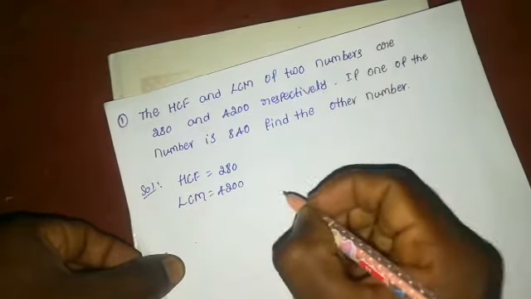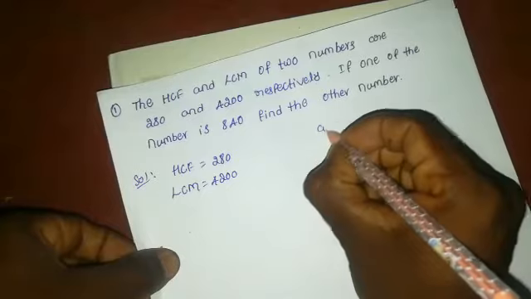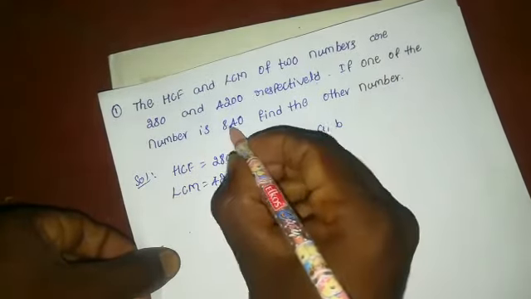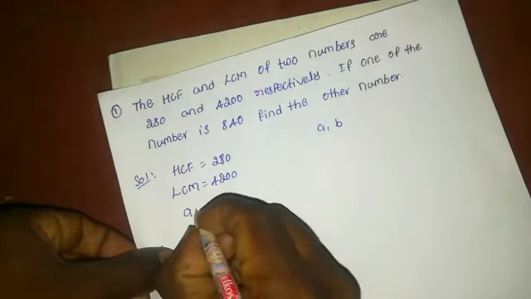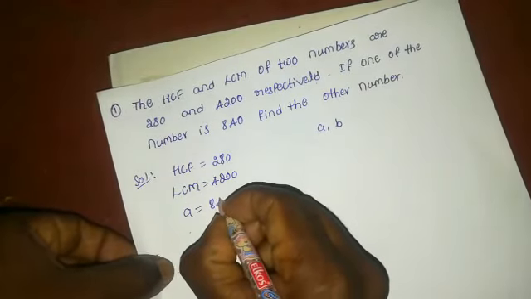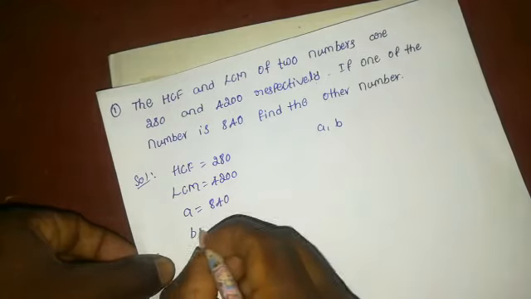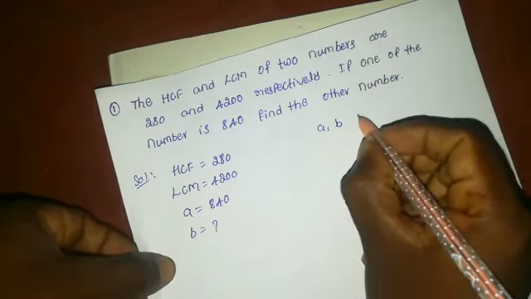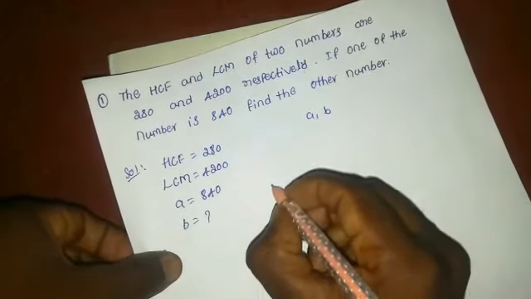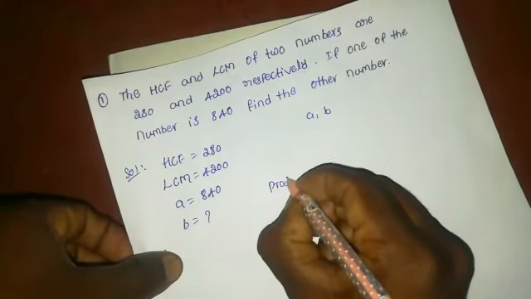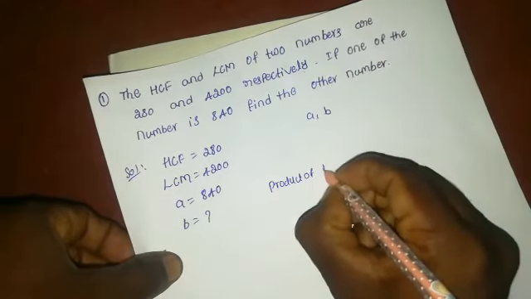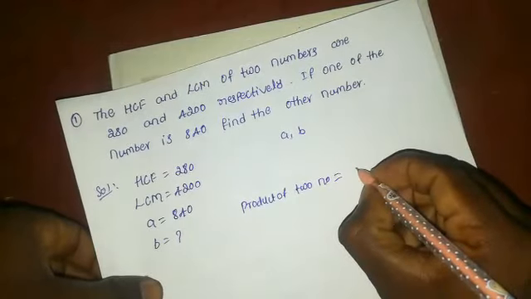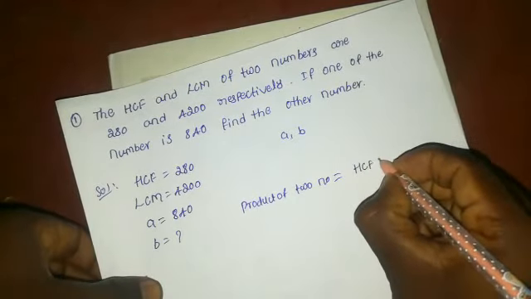Let's consider that the two numbers are A and B. They gave one of the numbers as 840, which means A is equal to 840. Now we have to find B. We know the relation that the product of two numbers is equal to the product of their HCF and LCM.